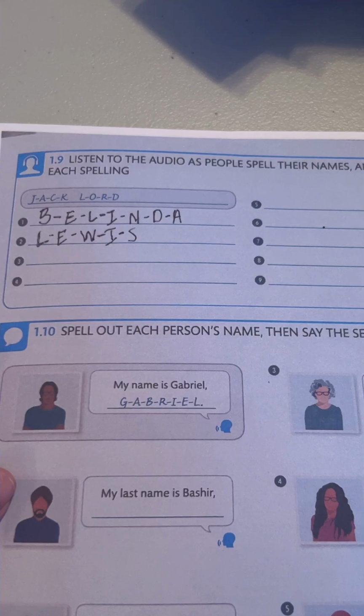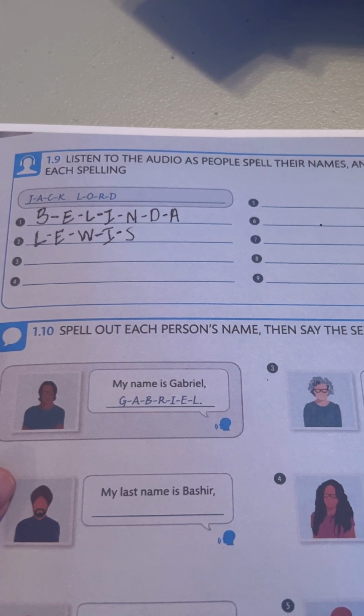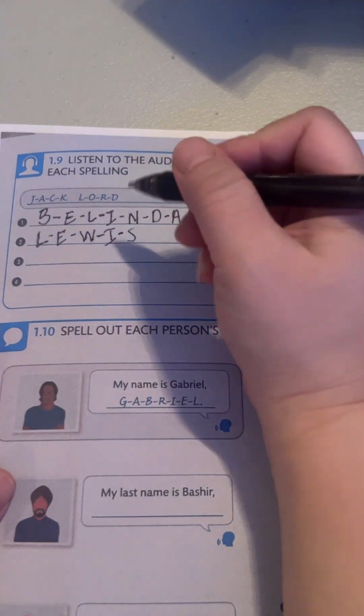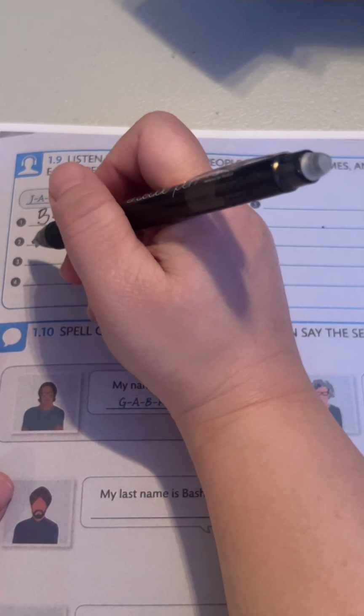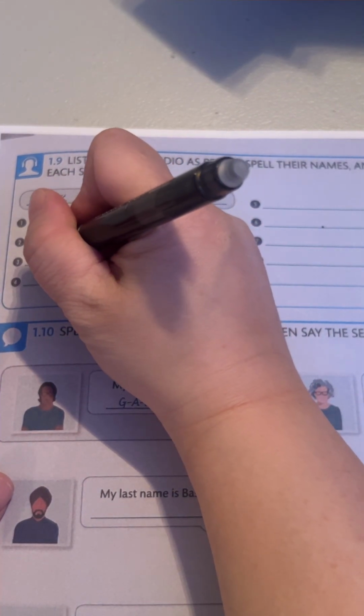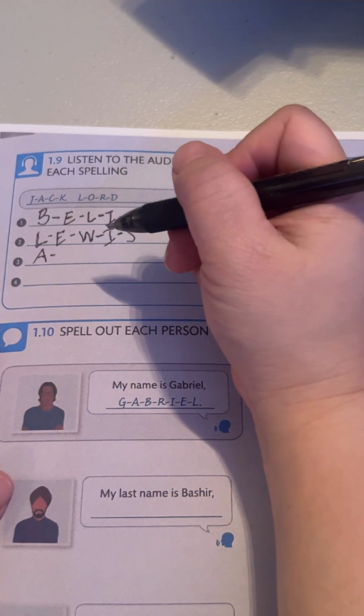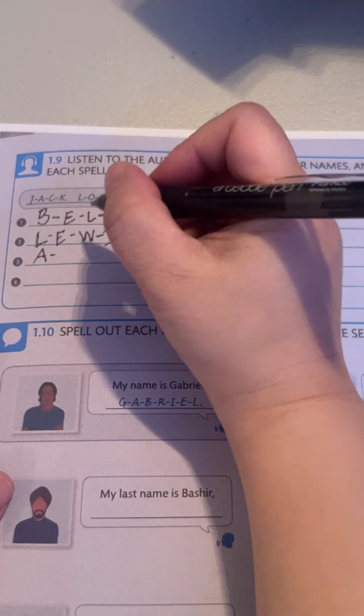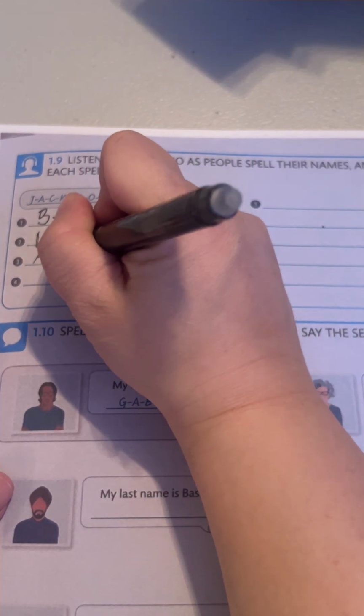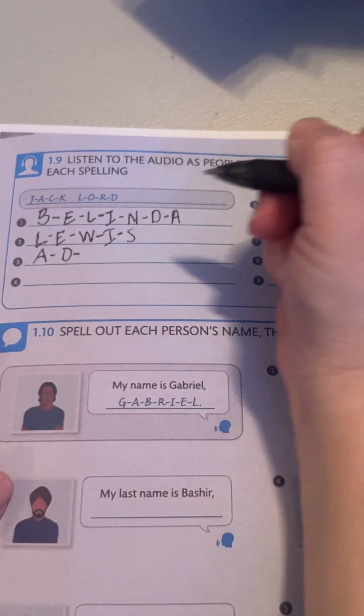Adams. Adams. That one's really hard, okay? Alright, let's go spell it. Adams starts with the letter A. The letter A. Next is D. D, the D sound. Alright?